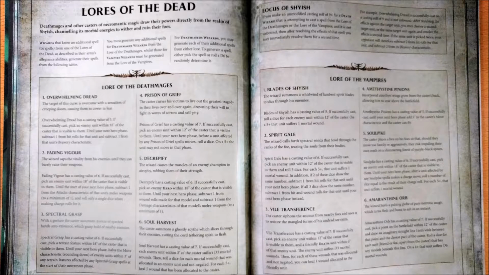The third enchantment for this lore is Spectral Grasp, that has a casting value of 6+ and lets you pick a terrain feature within 18 inches of the caster that is visible to them. It works until your next hero phase, and lets you halve the run characteristic, rounding down, of enemy units within 3 inches of any terrain features that are affected by this spell.